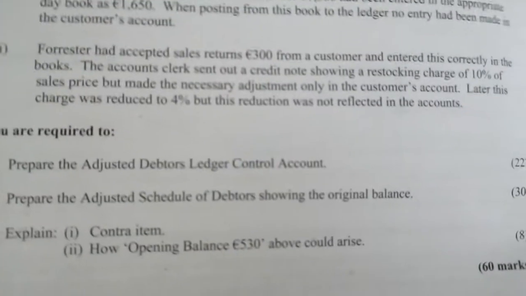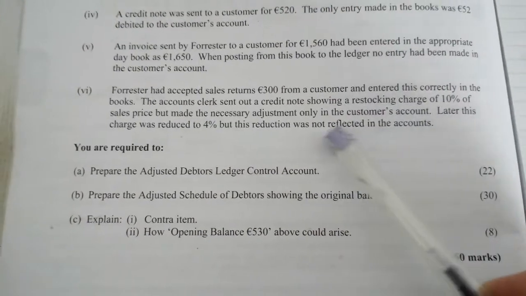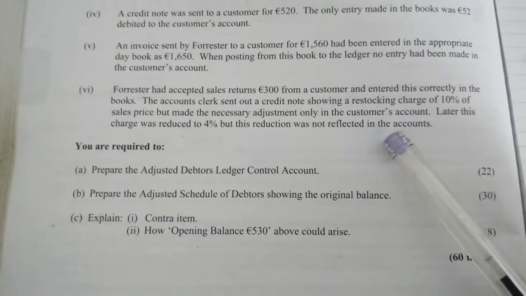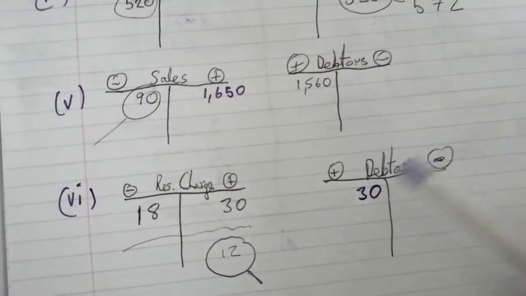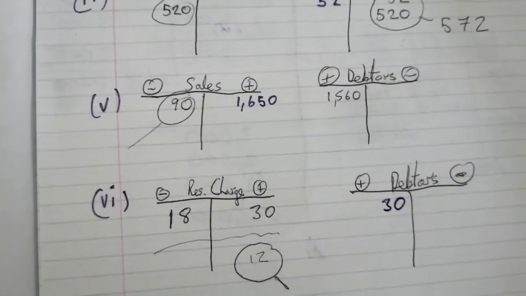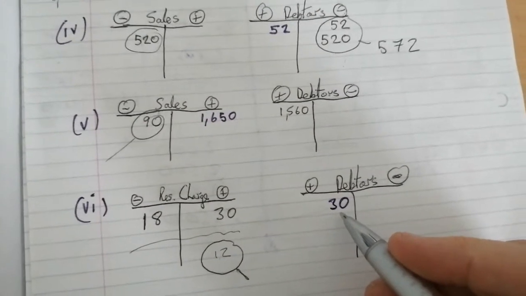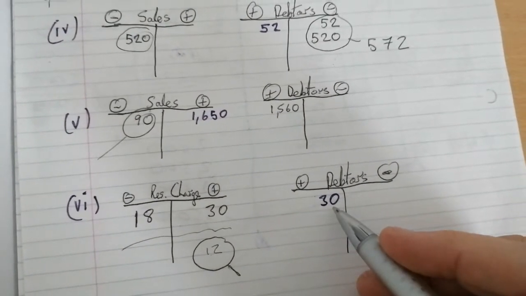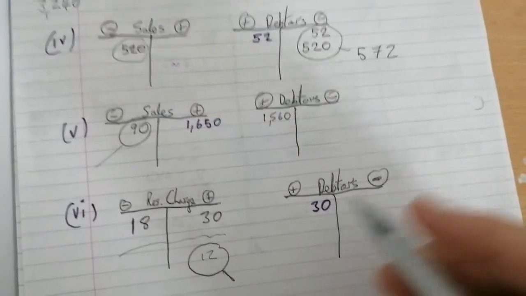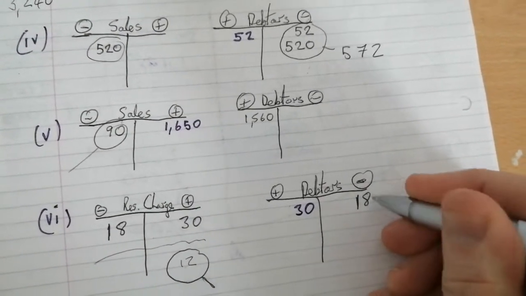But it says then later this charge was reduced to 4%, but this reduction was not reflected in the accounts or not entered into the accounts. Okay, so it means they did not change the debtor's account to show that the restocking charge had been reduced to 12 euros. So at the moment it's this. We want to bring this down to be a plus 12, so we need to reduce it by 18, don't we? We need to reduce it by 18.